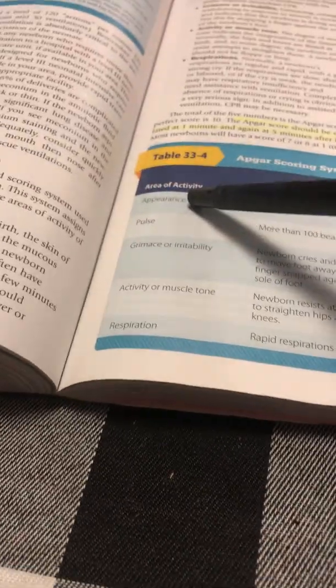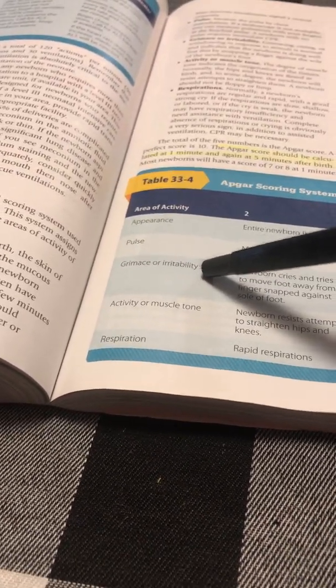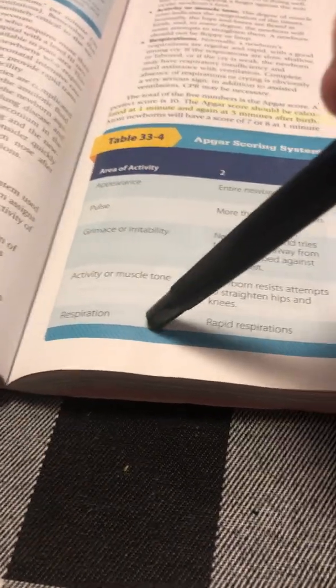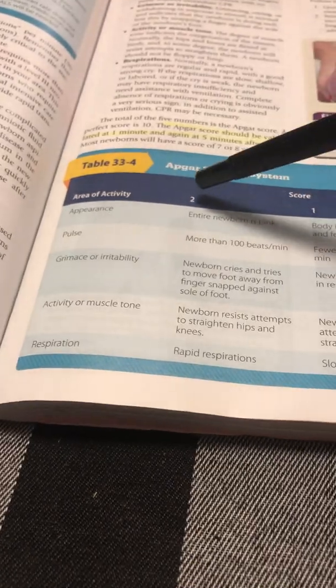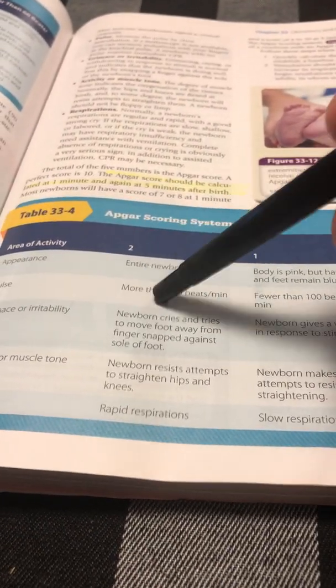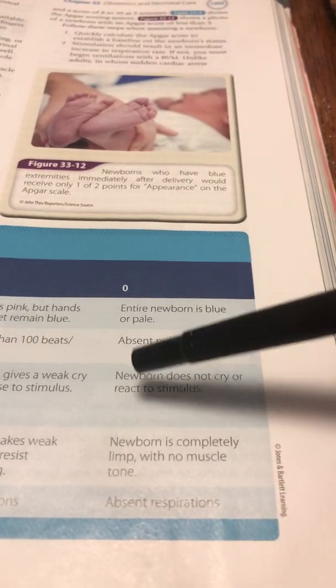So the categories there is their appearance, their pulse, their grimace or irritability, basically them crying, and then activity or muscle tone, and then respiratory here. And then a good score would be a quality of 2. It talks you through what that would look like. And then an okay score would be 1, and then a 0 would be not very good at all.